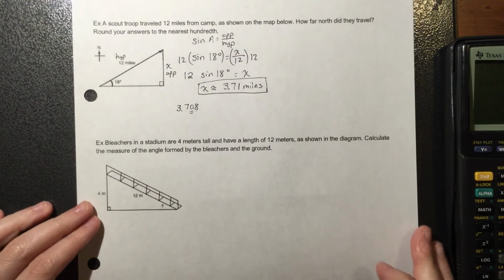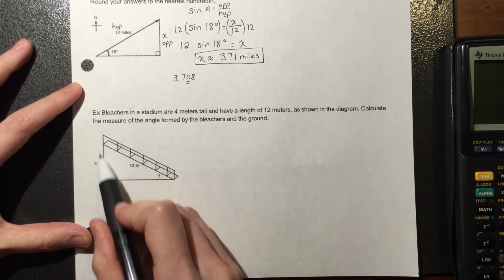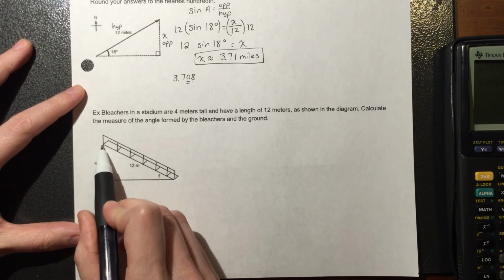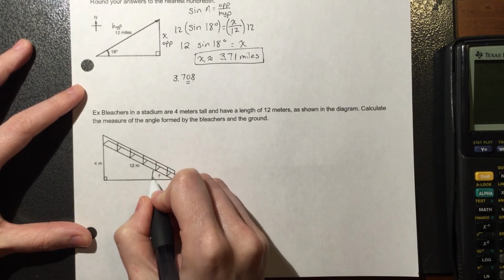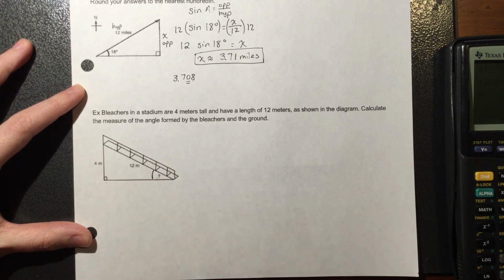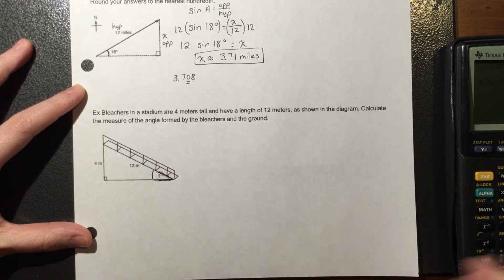Looking at the last one, the bleachers in a stadium are 4 meters tall and have a length of 12 meters. Calculate the measure of the angle, so this angle right here, the one with the question mark in it, formed by the bleachers and the ground. So here's the bleachers and the ground. So even if they didn't tell you, you should know that that's that one right there.